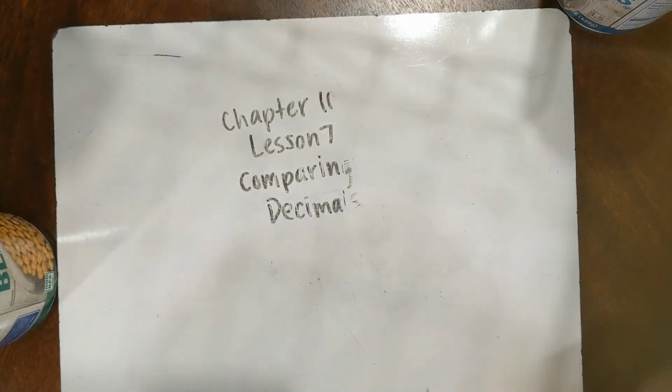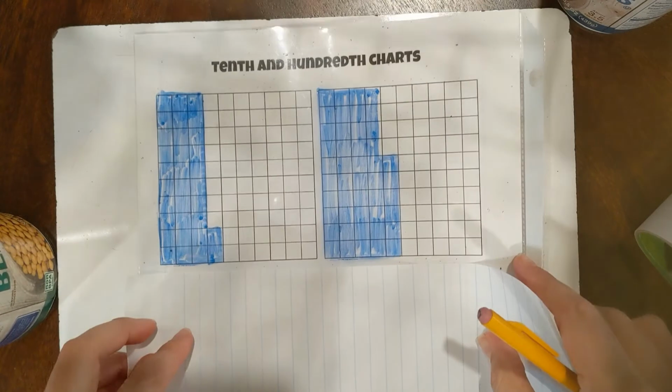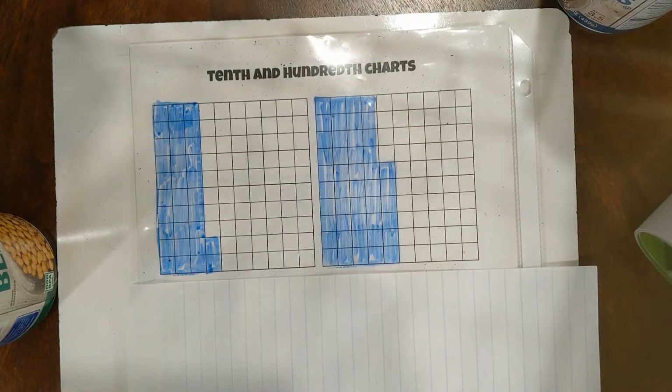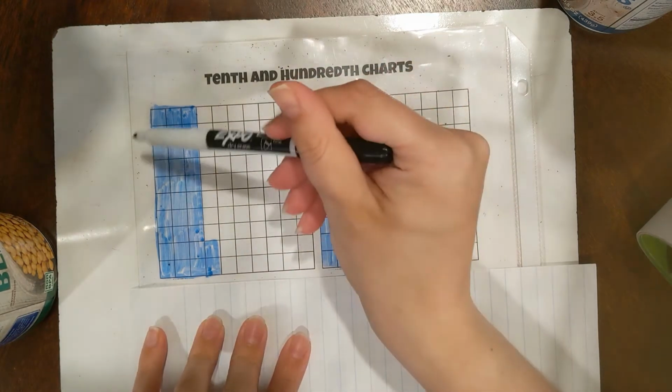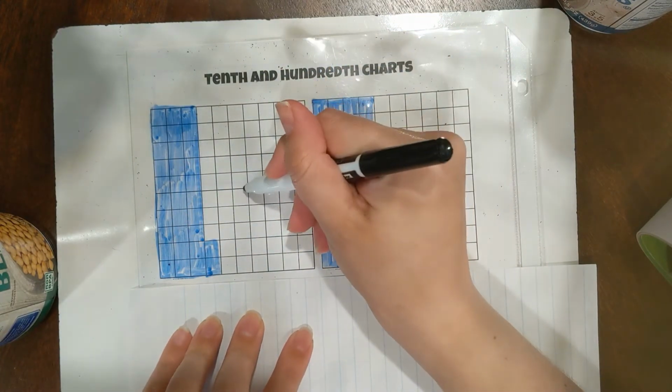All right, let's go back to the present. And I have some decimals for you. These decimals, let's figure out what they are first. Okay? Let's count our full tenths. Right here we have 1 full tenth, 2 full tenths, 3 full tenths.